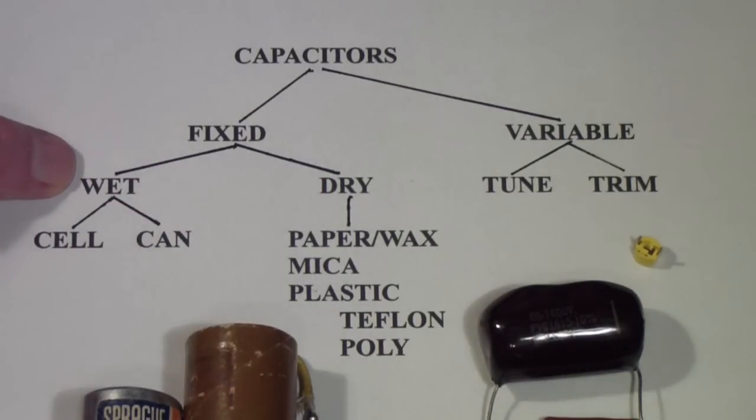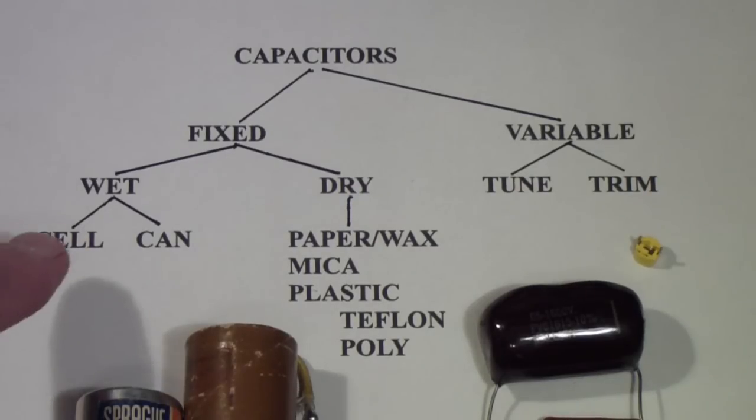Now by wet type here, there used to be an old type that was actually like a battery. In fact, they were called cell condensers, and the only difference between a cell condenser and a battery or an electrolytic cell is generally a cell that's designed to produce electricity uses two dissimilar electrodes, whereas a device that was designed to store electricity, which is what a capacitor does, had electrodes of the same type, generally a metal.